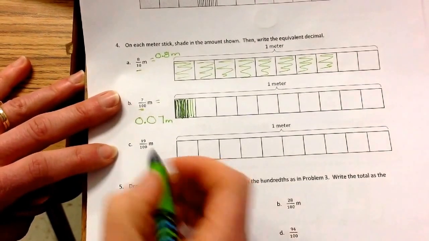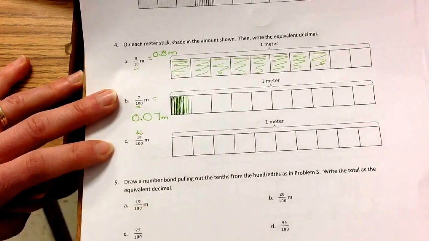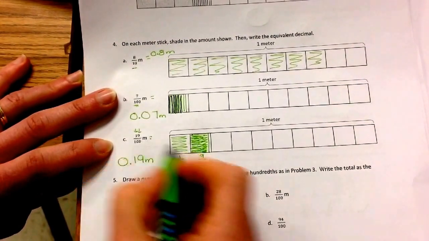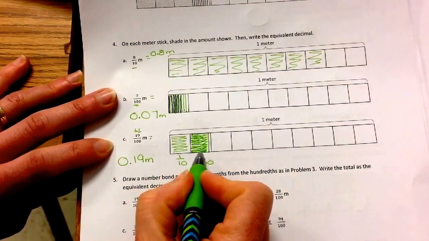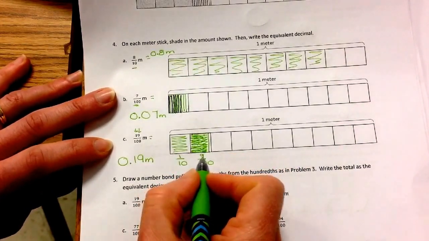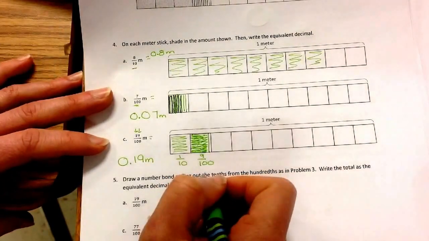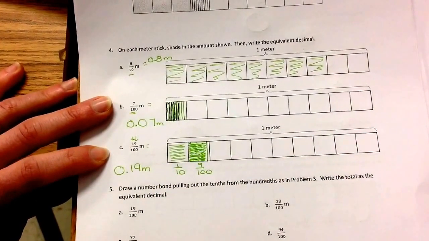See if you can figure out how to do C. I have 1/10 and 9 hundredths. Go ahead and pause while you try it. Here, you should have had 1/10 colored in and then 9 hundredths. And what I did this time is I knew that 9 hundredths was really close to 10 hundredths, which would be the whole thing. So I colored in everything but one little strip.